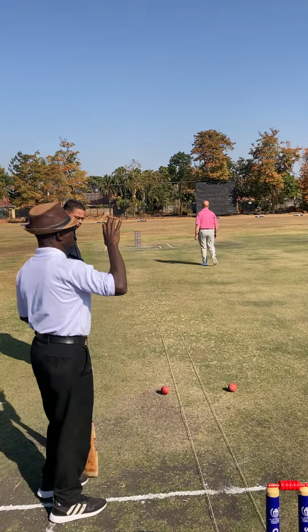Those get ready to face the ball. Yeah. Smaller now.